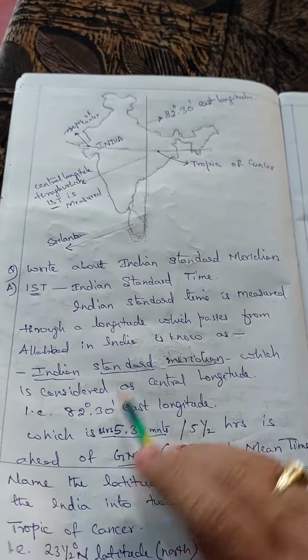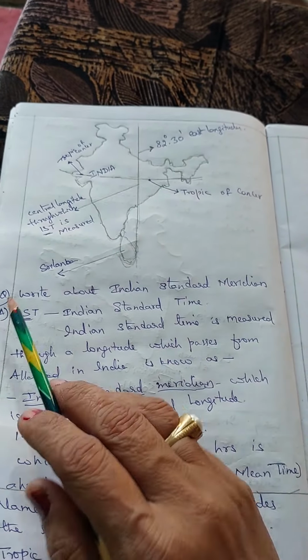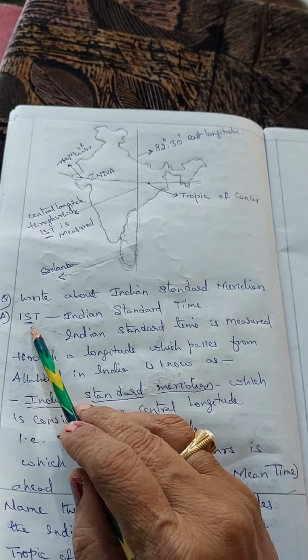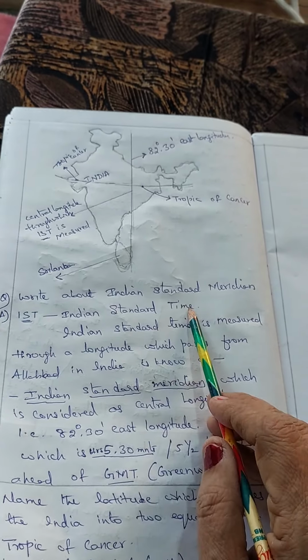Next question. Here I have shown the standard meridian. Write about Indian Standard Meridian. First we'll see IST. What is the full form of IST? Indian Standard Time.